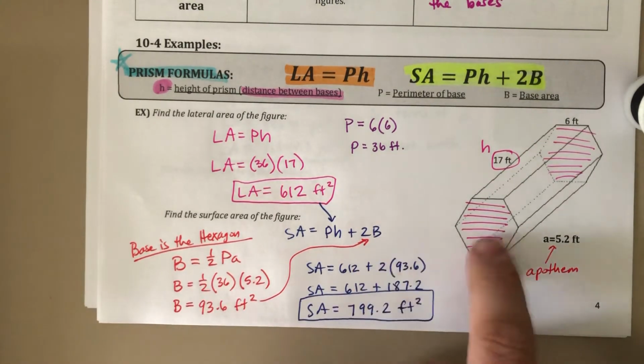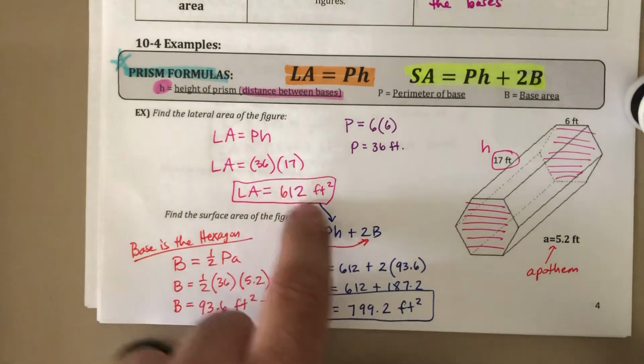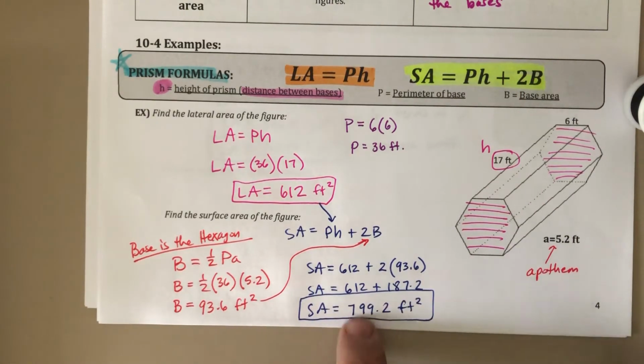And so 2 of those, because there are 2 hexagons, 2 of those base areas, plus that lateral area, all right, will get us our total area, surface area for this hexagonal prism. Okay, hopefully that kind of made sense there.